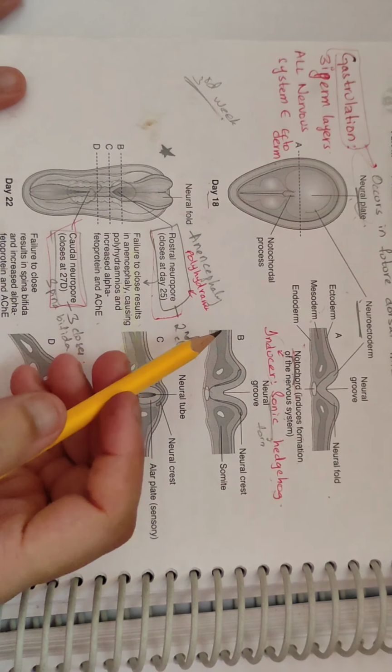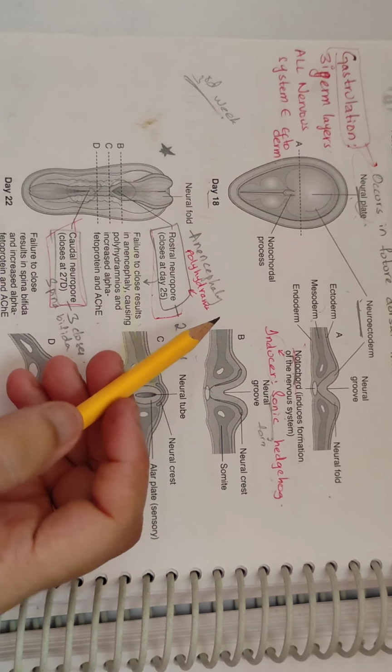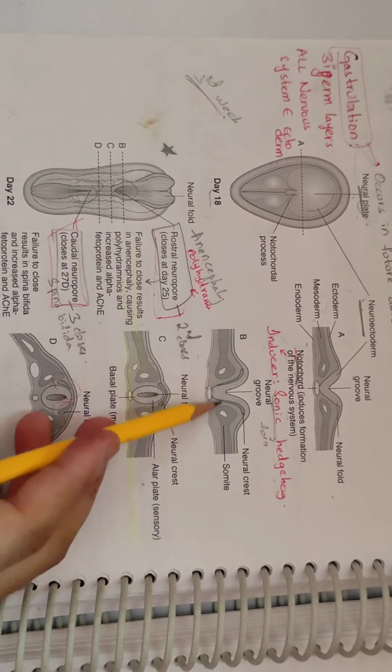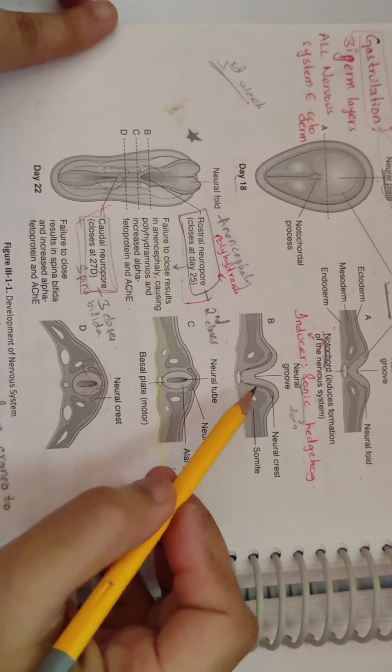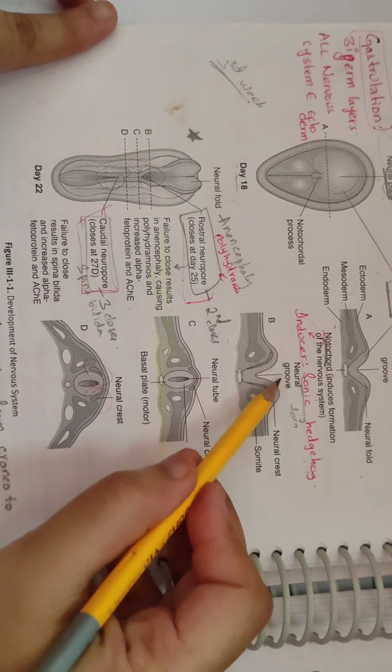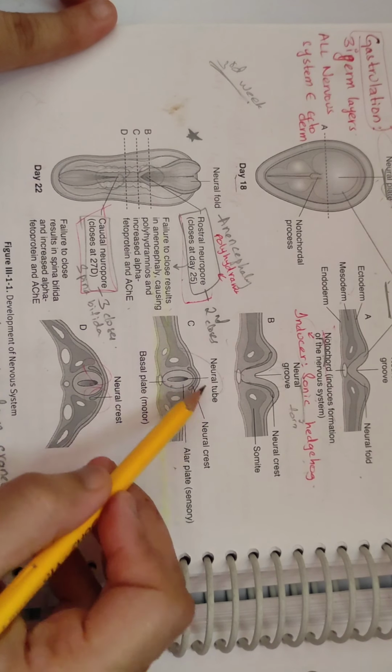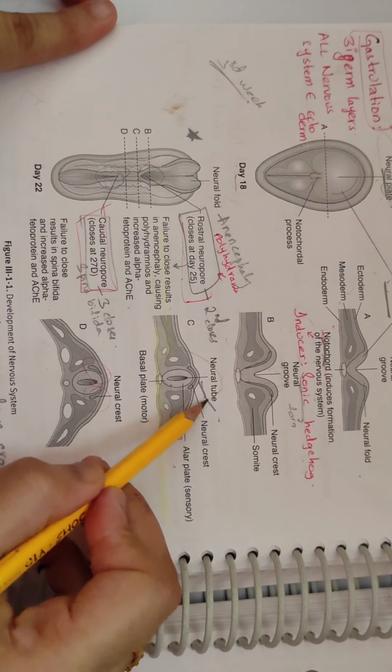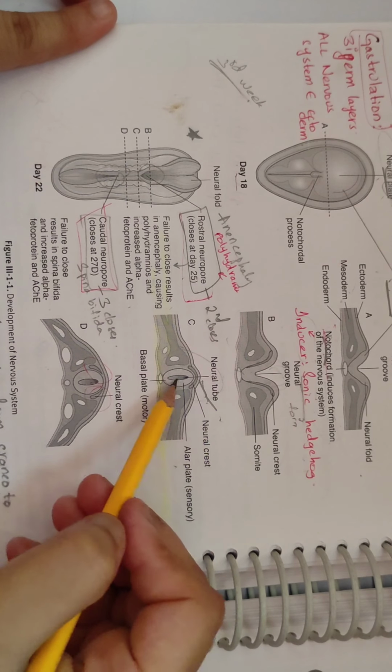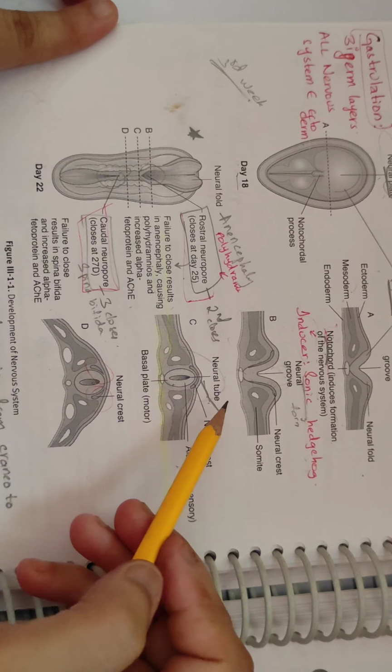And next, by the end of the third week, these neural folds grow over the midline and fuse to form the neural tube. You can see the differences in this picture.